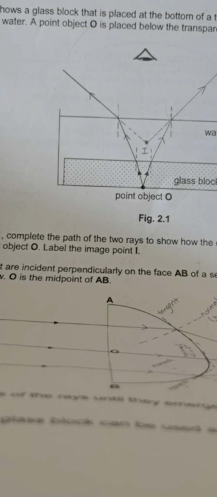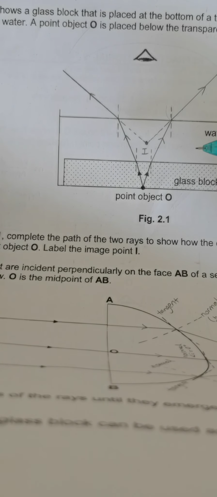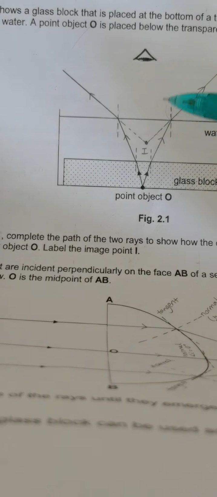Okay, next question is, do you always have to draw the normal when you're drawing ray diagrams? Well, it depends on the question that you're doing. For questions where you need to show the light rays bending away from the normal or towards the normal, then of course the normal has to be shown.